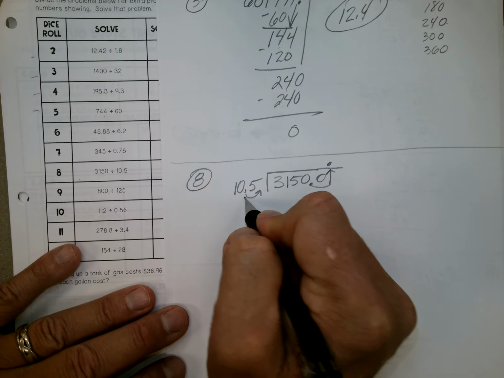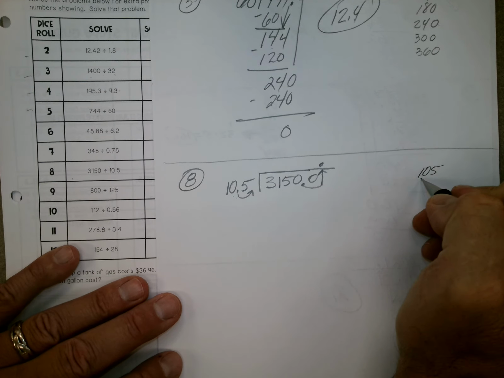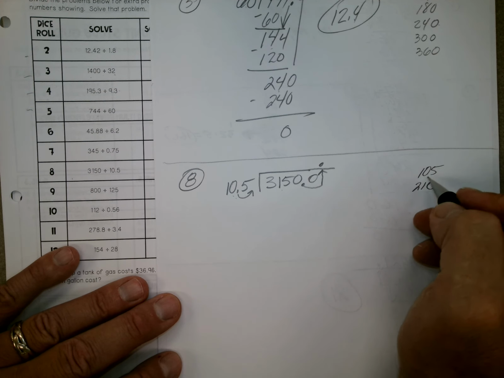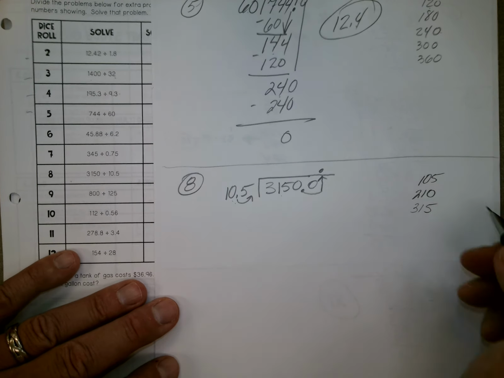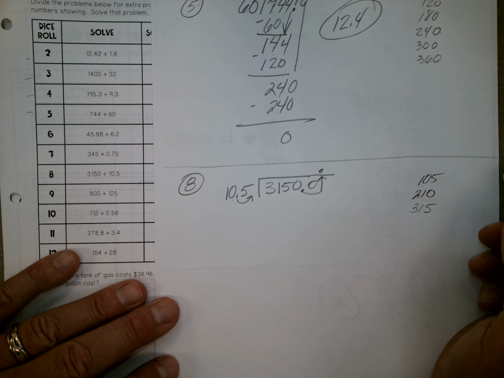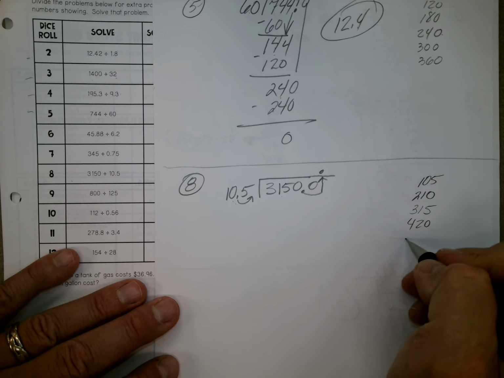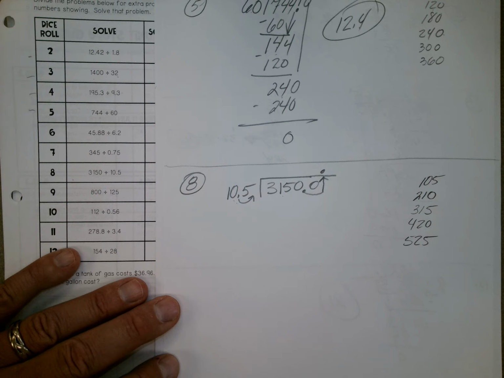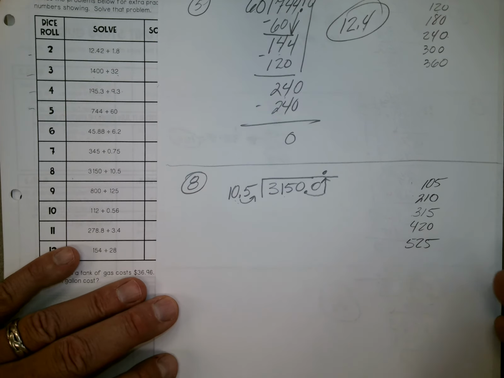Now this is probably one where I jumped ahead of myself. I probably should write some multiples down, shouldn't I? 105 times 1. 105 times 2 is 210. 105 times 3 would be 315. See, I can count by this multiple pretty easily. So I like to do them when they're easy like that. 105 times 4 is 420. 105 times 5 is 525. And I'm going to stop there. I don't think I need to go any bigger. But again, I've done my work: times 1, times 2, times 3, and so on.